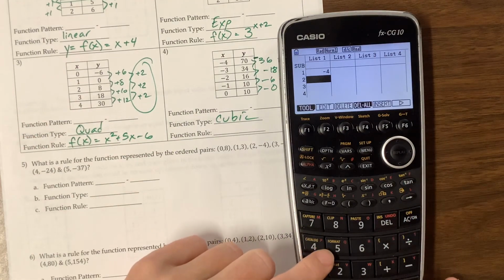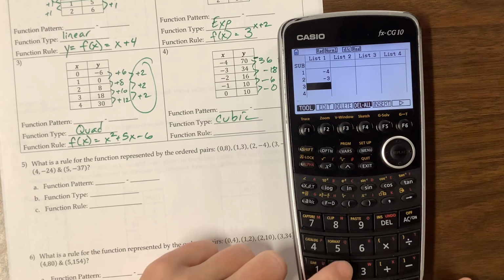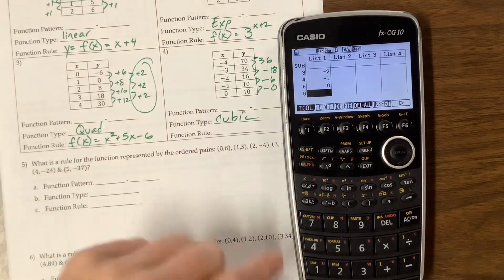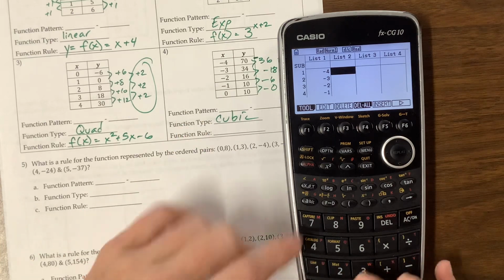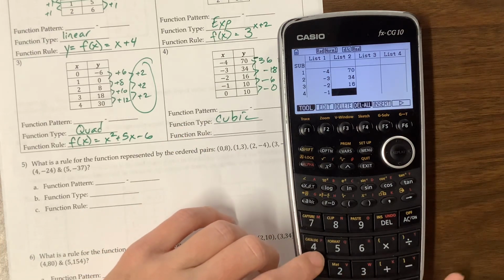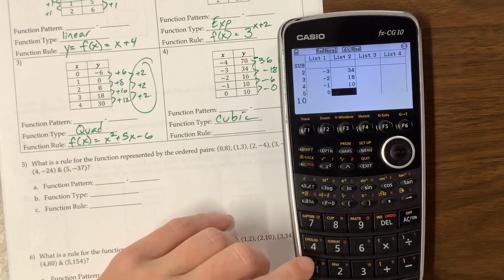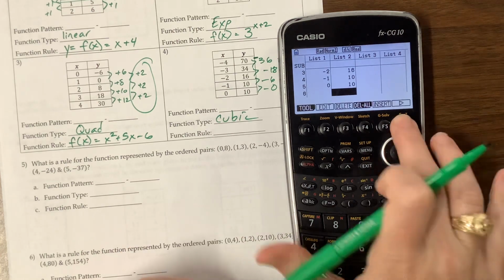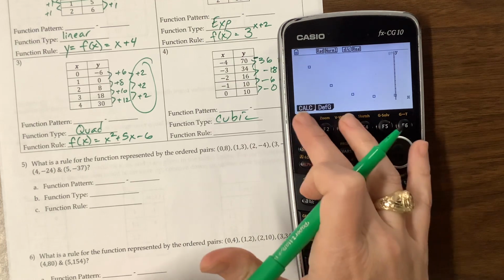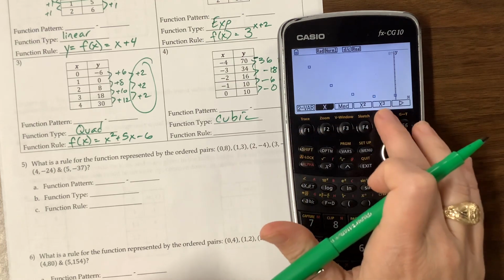So it was -4, -3, -2, -1, 0. Notice I did check on all of these x's that they were increasing or decreasing at a constant rate. 34, and they were. So I didn't write it down. 10 and 10. Okay, so now I can come over here to graph this one. Okay, and we're going to calculate. We expect this to be cubic.